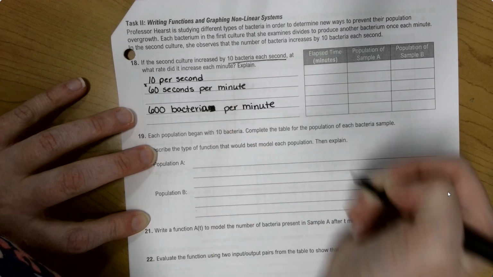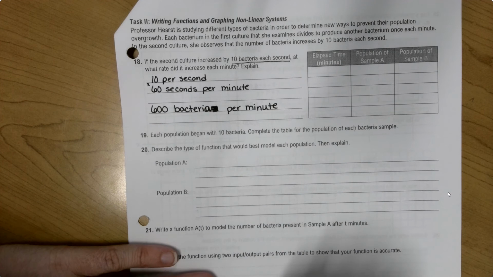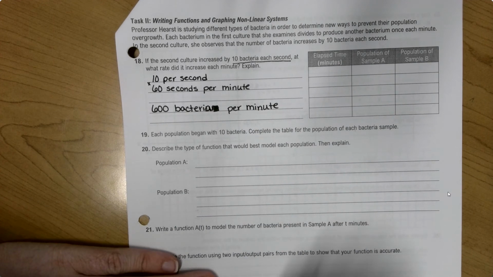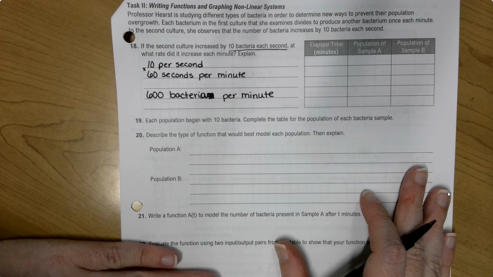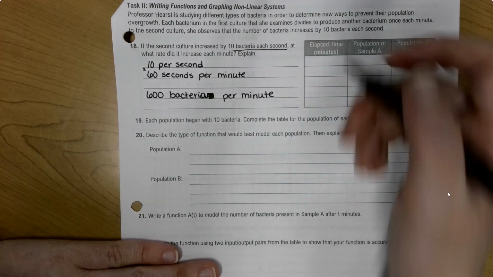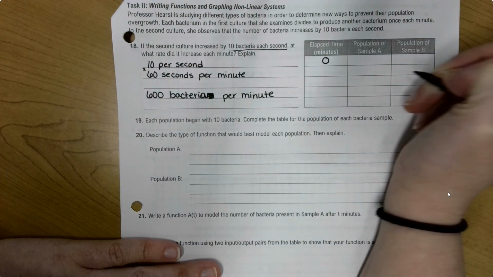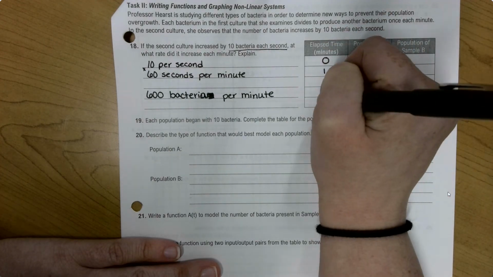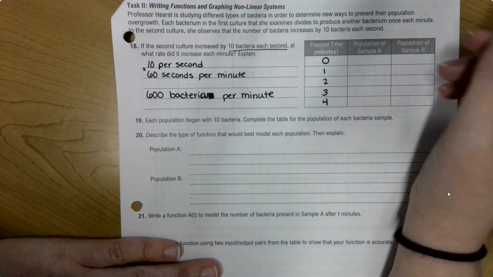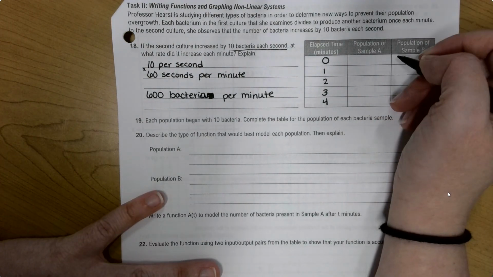All right. So number 19, each population began with 10 bacteria. Complete the table for the population of each bacteria sample. So what I would do is, for my elapsed time, I'd start with 0 and maybe just go up to 4 minutes. You could do different minutes. But remember, population of sample A, it is dividing.